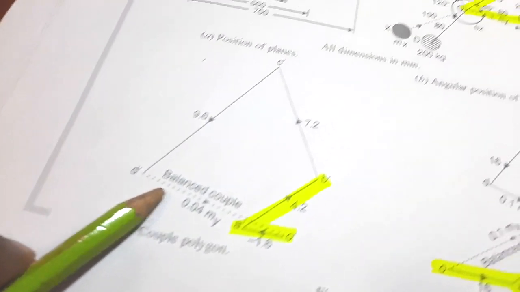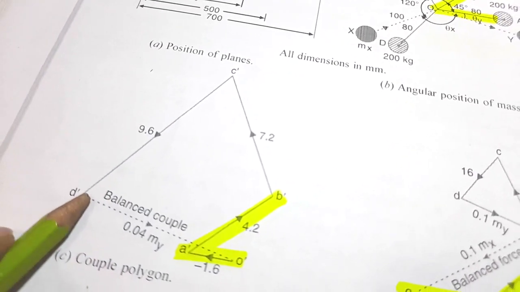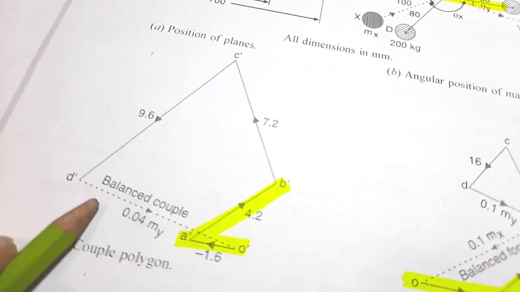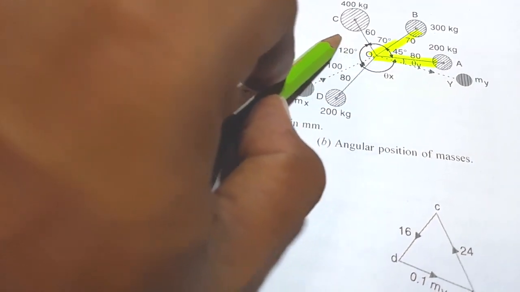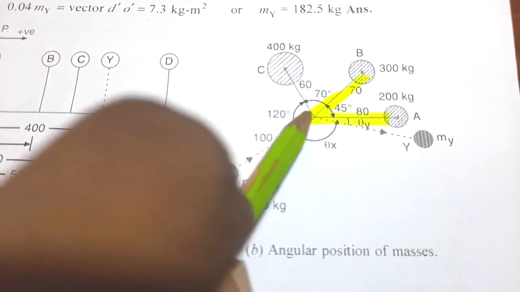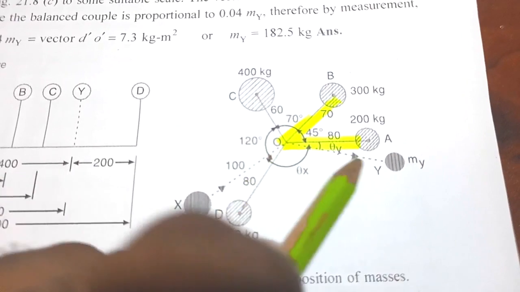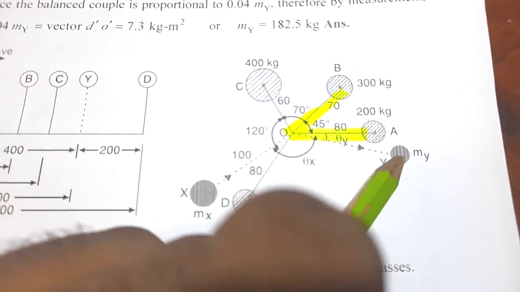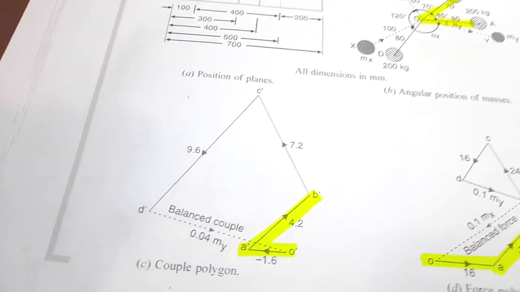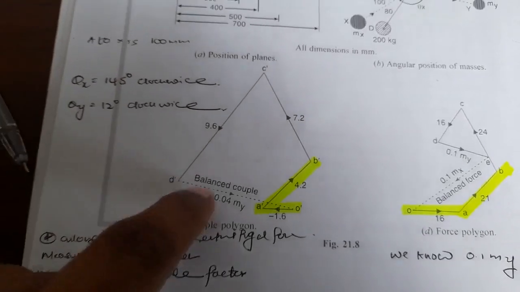Now construct a parallel line to this that passes through the center. See, like that. Can you see this dotted line? This dotted line is parallel to this line. Now we know from the couple polygon, right?